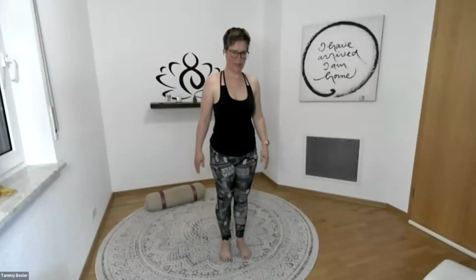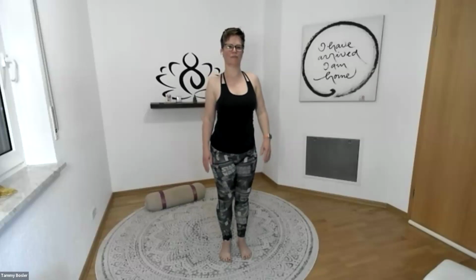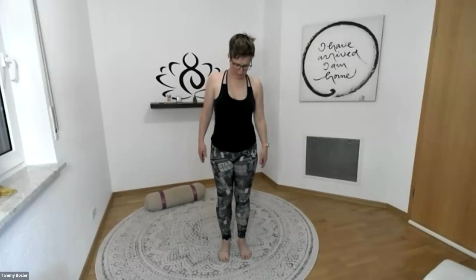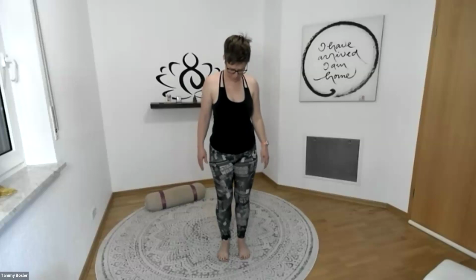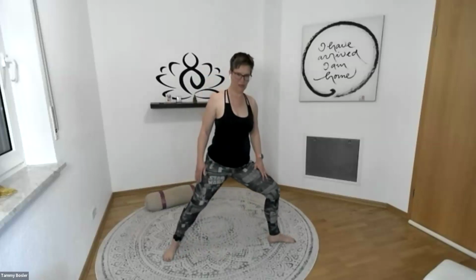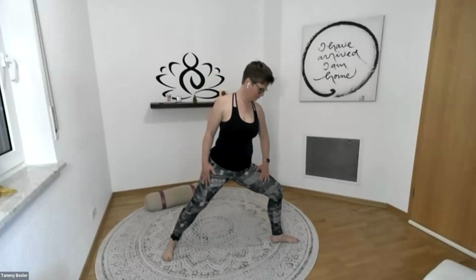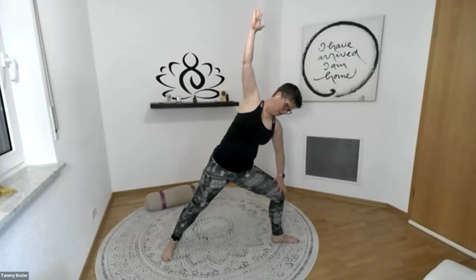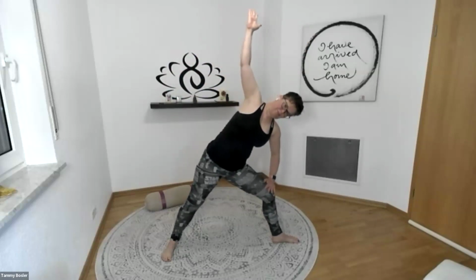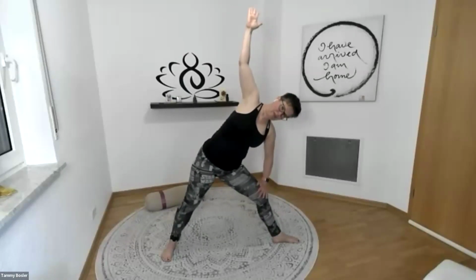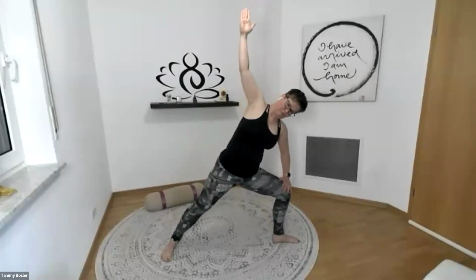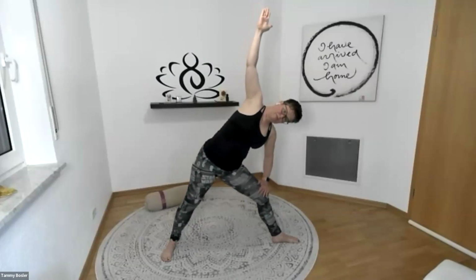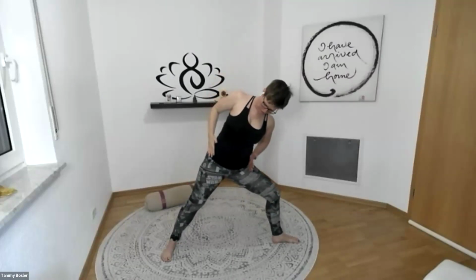When you complete that first side, pause here. So we're kind of playing here, finding our range of motion in Utthita Trikonasana, and also the extended angle version, which is the knee bend. We'll come in, the hand down, so pelvis aligned, arm can be up or over, and just a few breaths here. Straighten and bend. And don't let this shift.